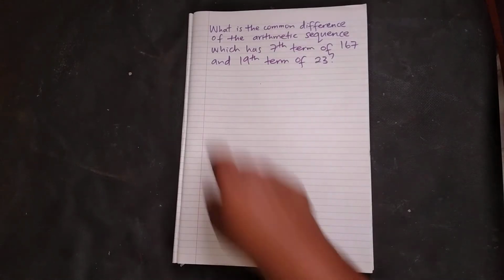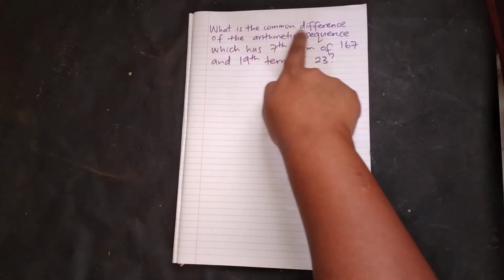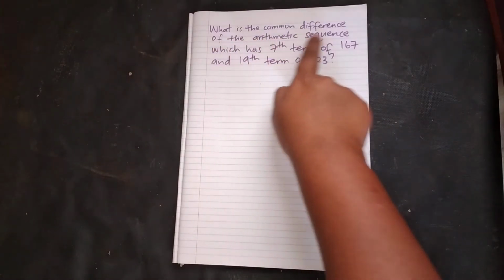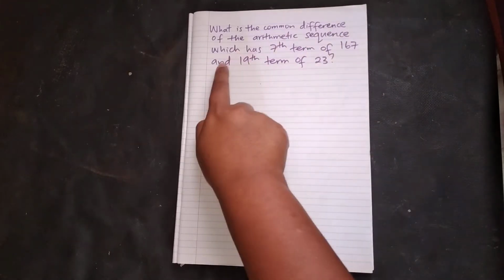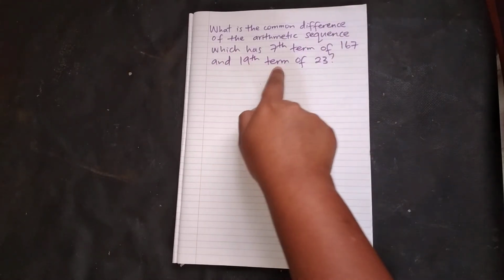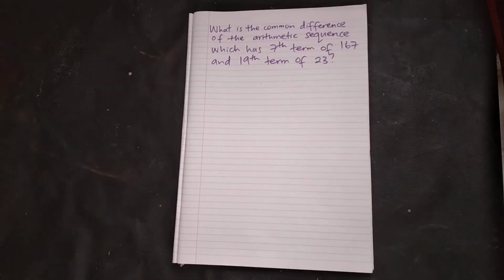Let's look at the question. What is the common difference of the arithmetic sequence which has 7th term of 167 and 19th term of 23?